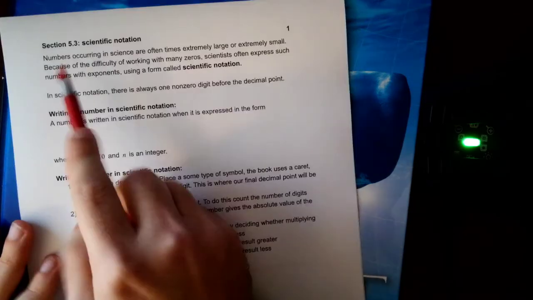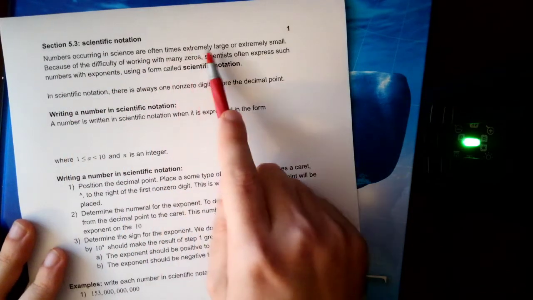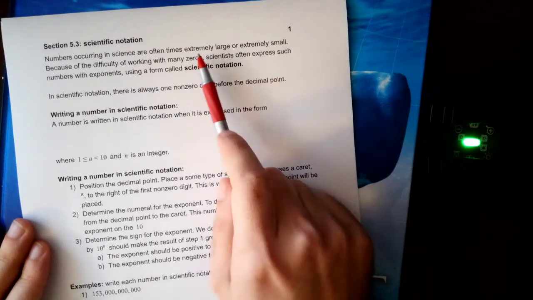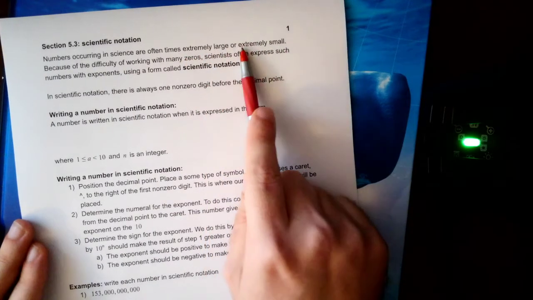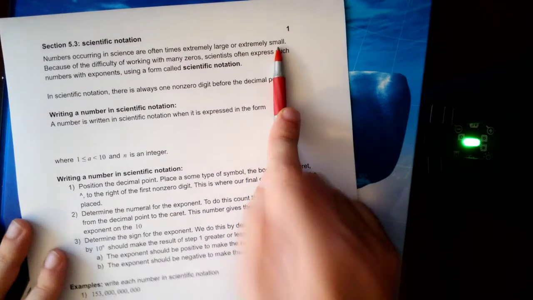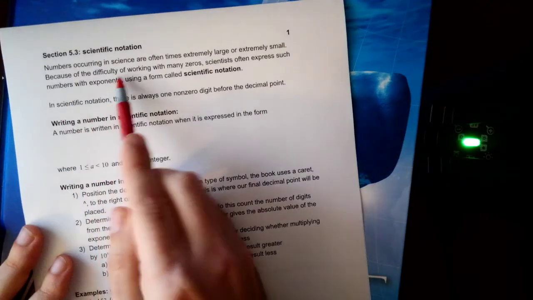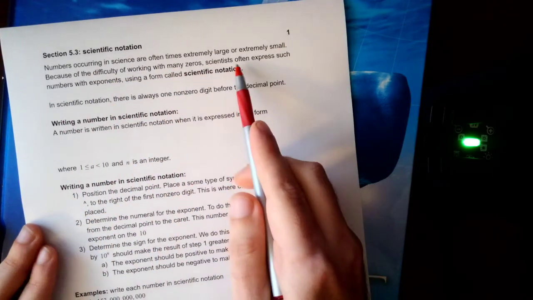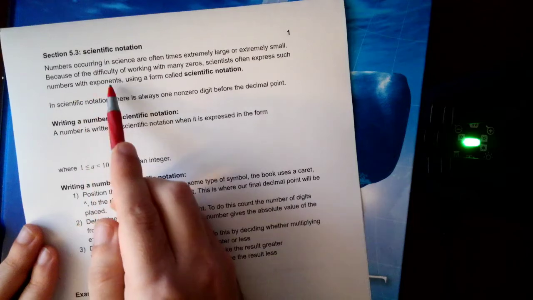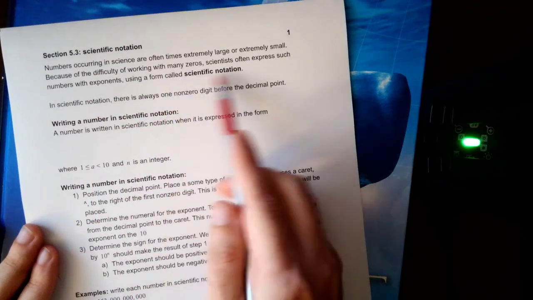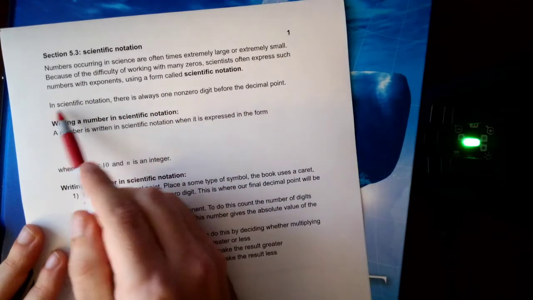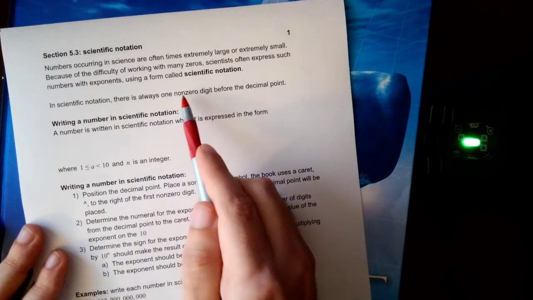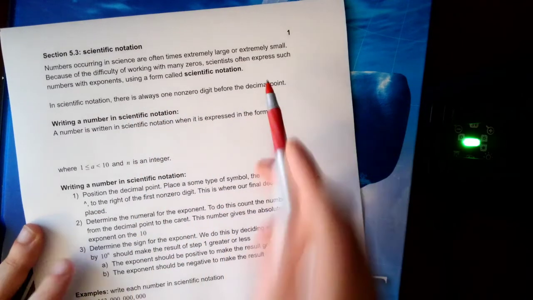So first, numbers occurring in science are oftentimes extremely large or extremely small. Think universal scale or atoms and molecules scale. Because of the difficulty of working with many zeros, scientists often express such numbers with exponents using a form called scientific notation. In scientific notation, there's always one non-zero digit before the decimal point.